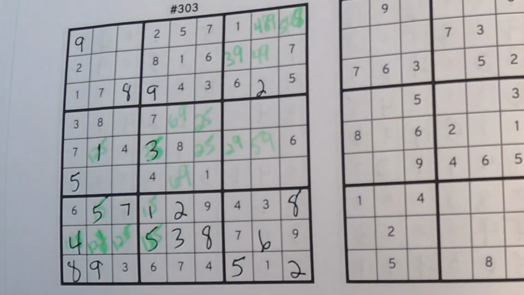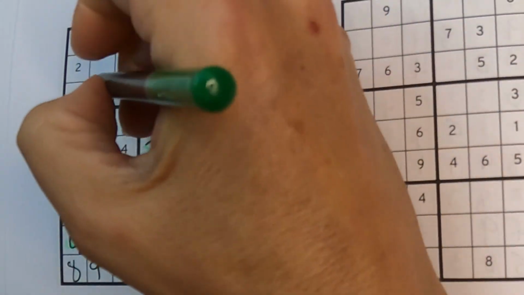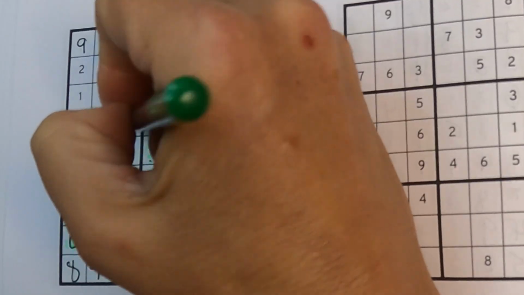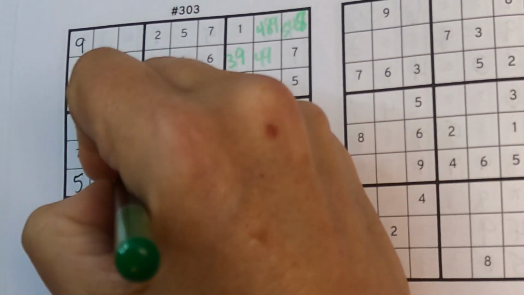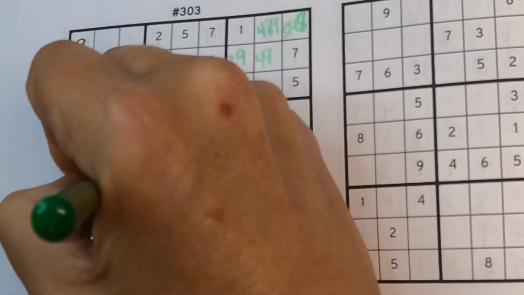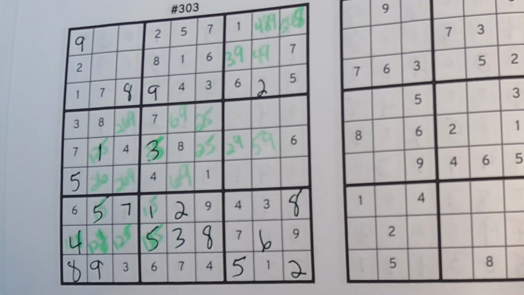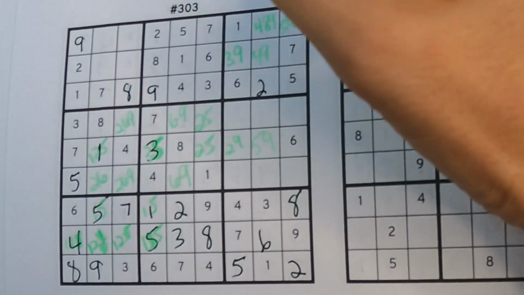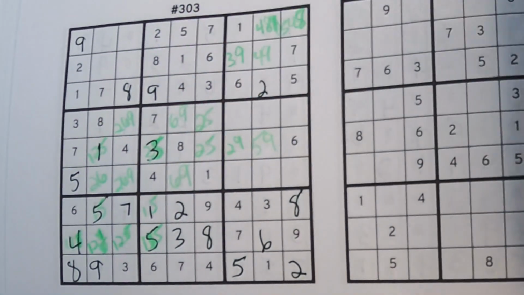For this box now, we're missing 2, 6, and 9. And I don't see any help. So 2, 6, 9. We do have a 9 here, so 2, 6. And with that 9, we can get rid of this 9.